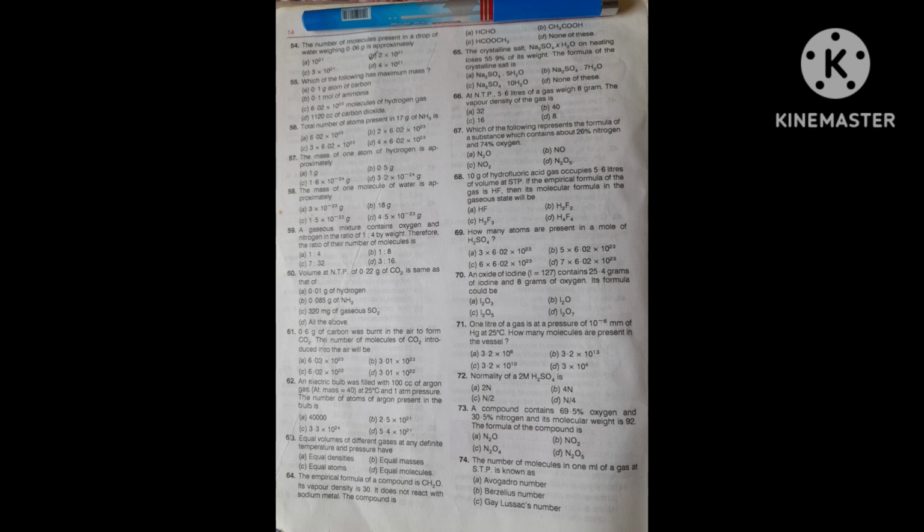Again I am repeating the question: which of the following represents the formula of a substance which contains about 26% nitrogen and 74% oxygen? Option 1 N2O, option 2 NO, option 3 NO2, option 4 N2O5. Just think and then you can answer.